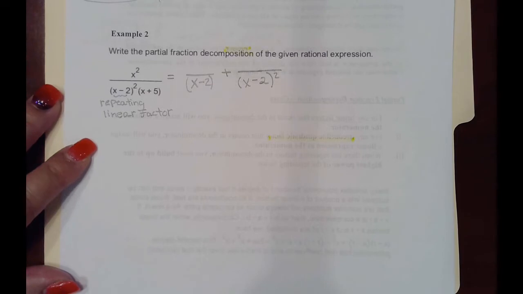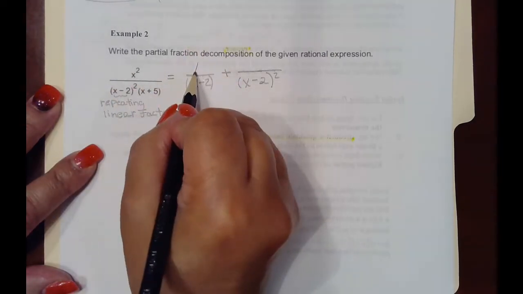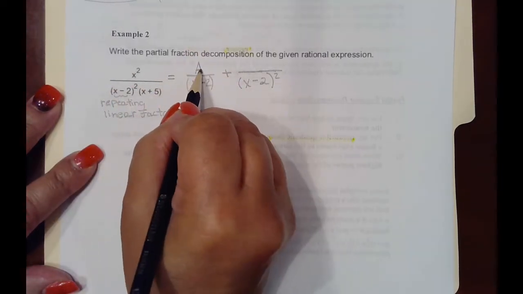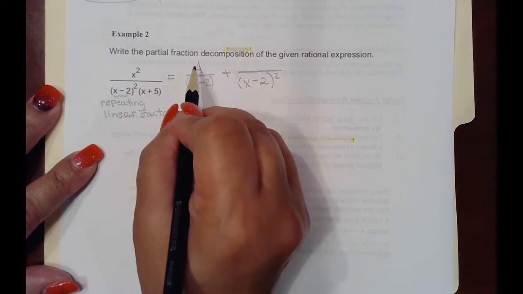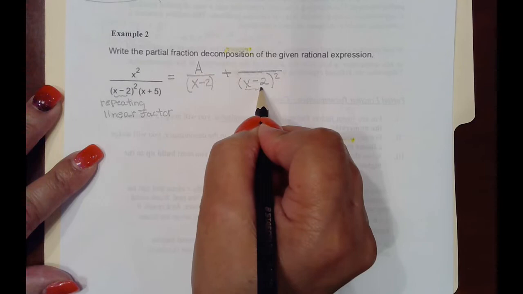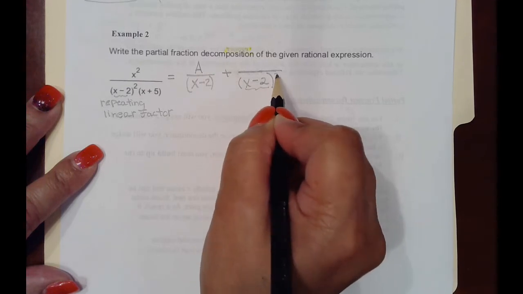Okay, now both of these factors, they are linear. In other words, this expression is linear, therefore the kind of numerator that is assigned to a denominator such as this is always a constant. This is also linear. It just happens to be a linear factor that repeated.